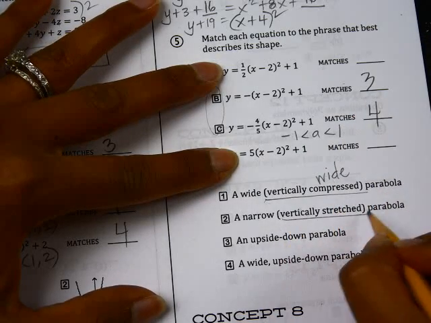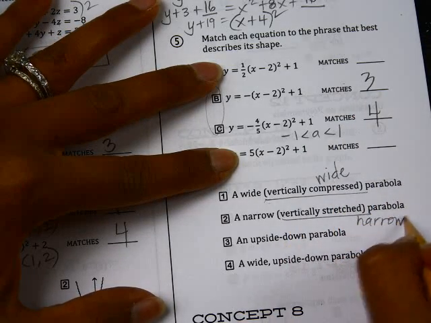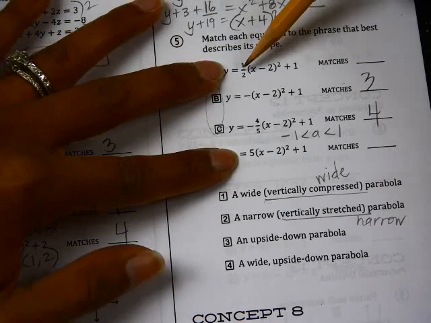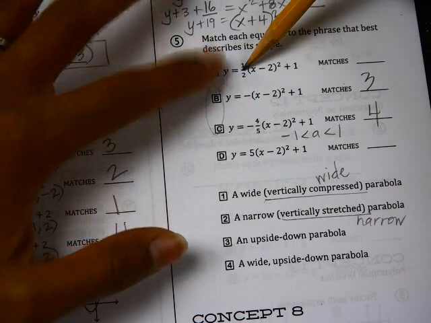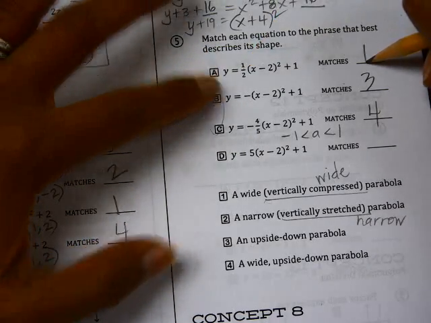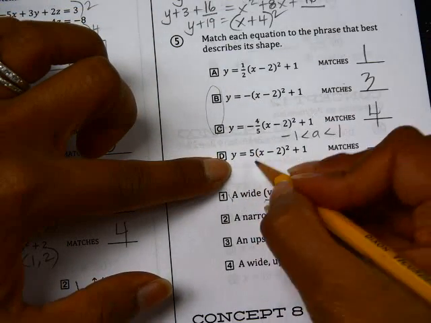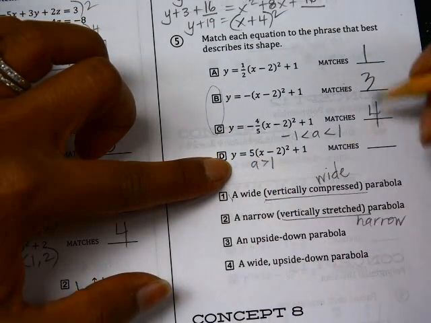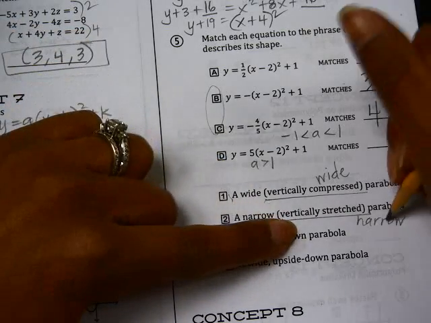Okay, between the other two, vertically compressed is another way to say that it's wide. Vertically stretched is another way to say that it's narrow. So again, if you have an a value that's between -1 and 1, that is a wider parabola. So that's graph 1. And here we have an a value that's greater than 1, a larger a value, which is a vertically stretched parabola, or narrow.